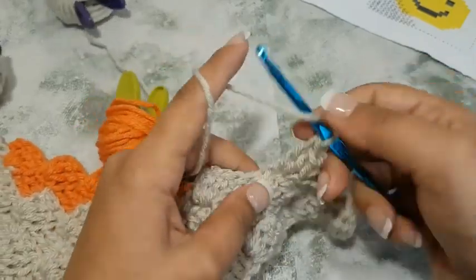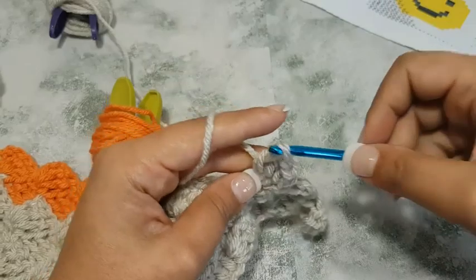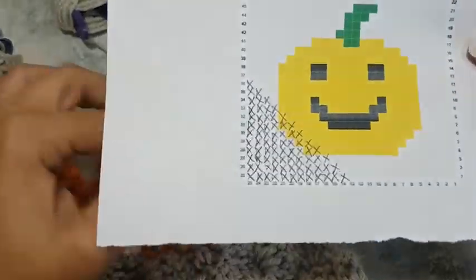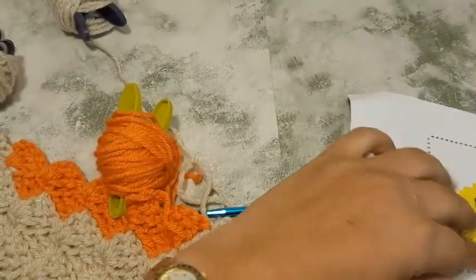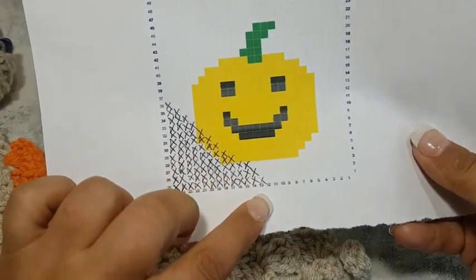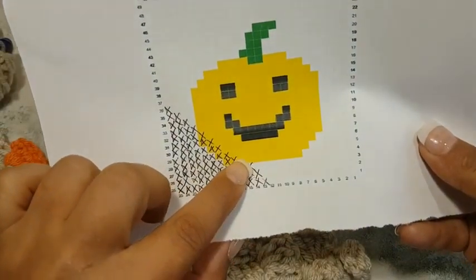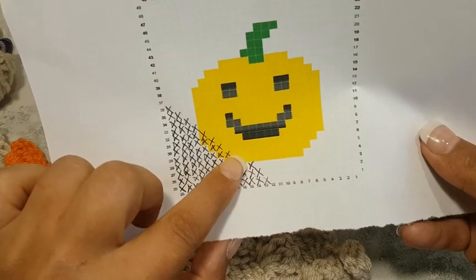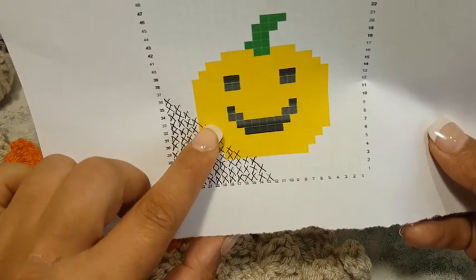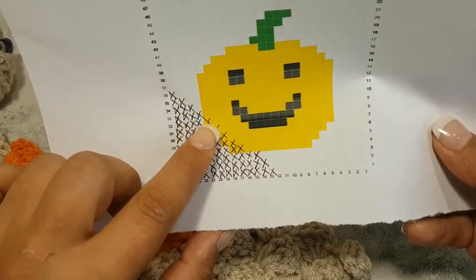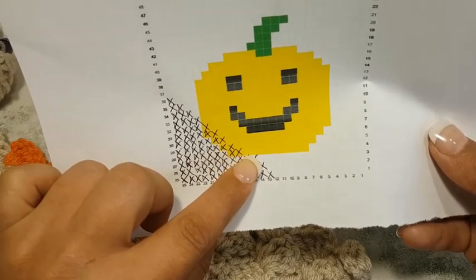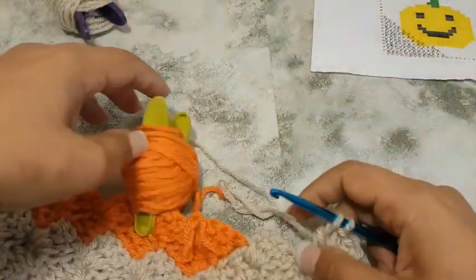So on your third square, it's time to change colors according to the graph. So you make, let me mark them. You made your 3 squares. It's now time to switch to orange and make 1, 2, 3, 4, 5, 6 squares in orange. At this point you will have to change colors, and I'll show you how.